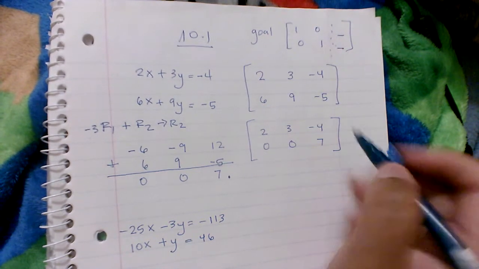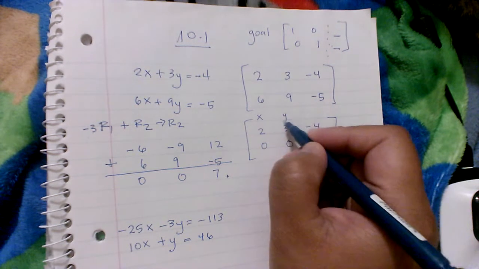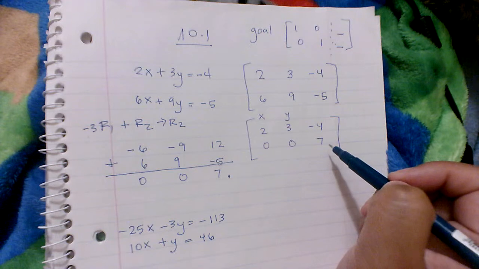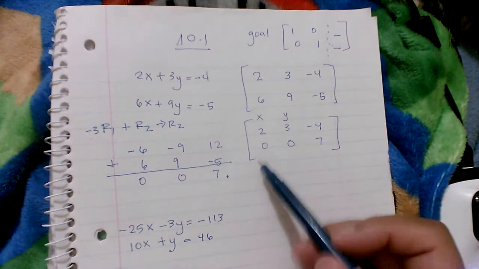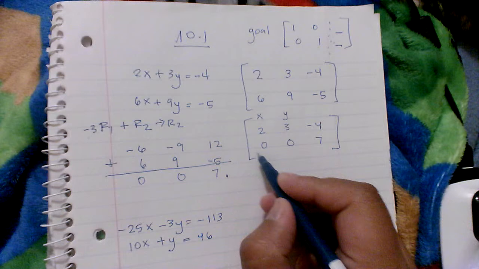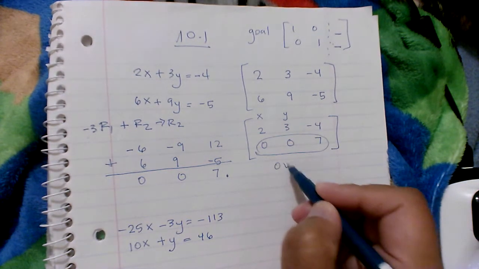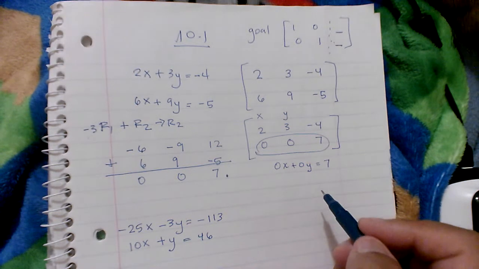And so what this matrix is telling me, remember, these values are my x coefficients, these values are y coefficients, and these are what they equal. So according to this matrix, for this row right here, it says that 0x plus 0y is equal to 7.